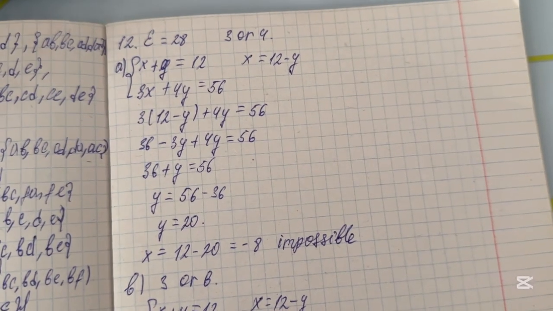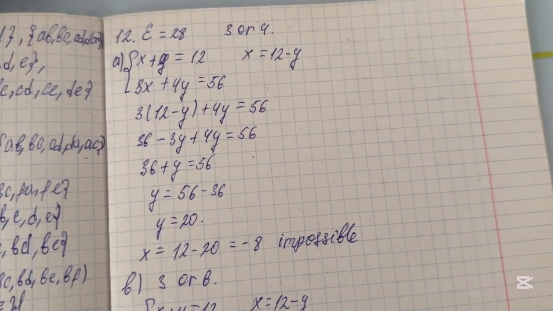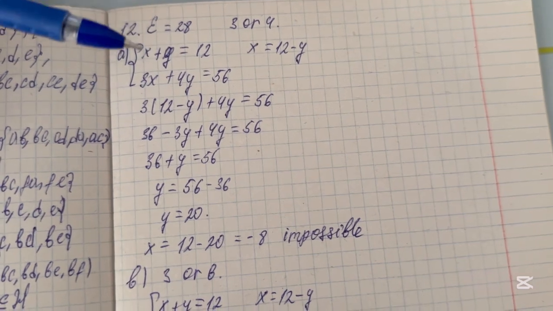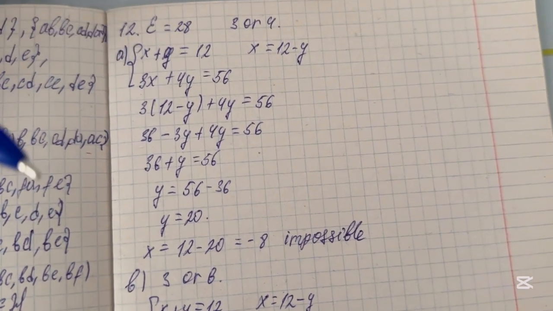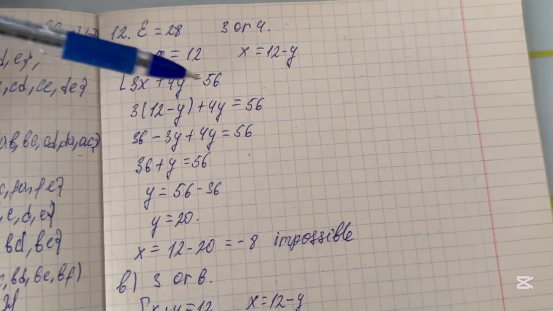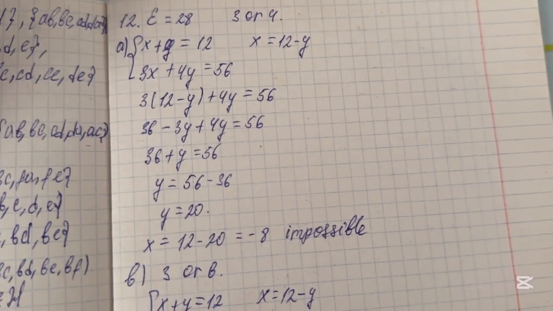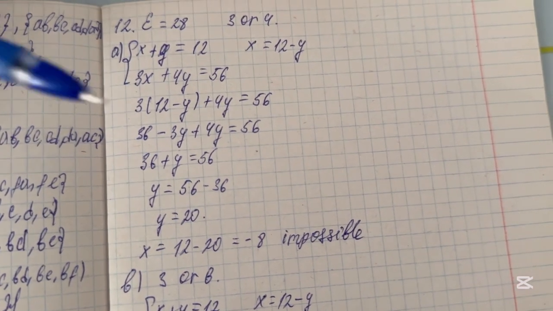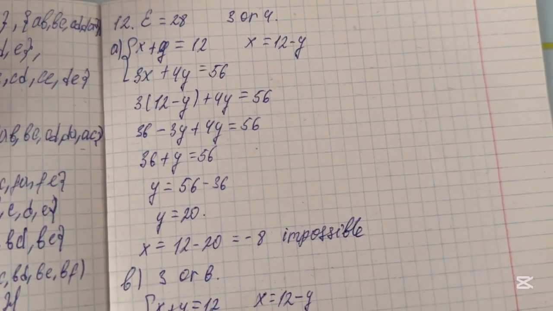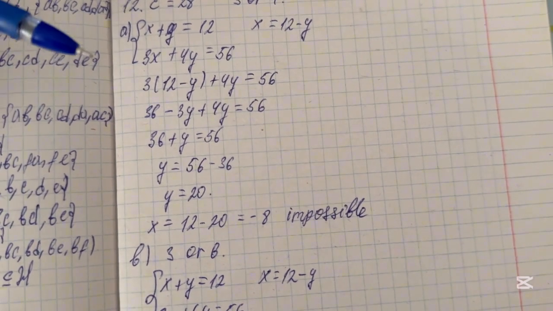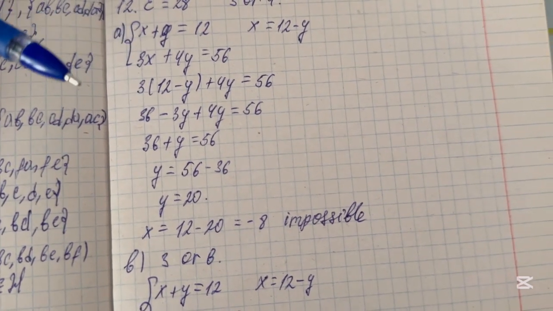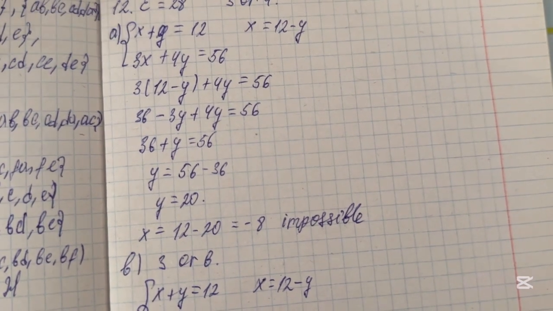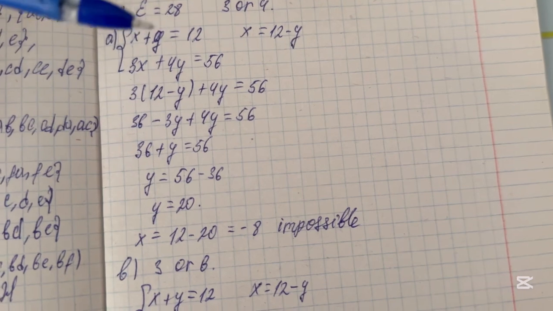We are given a graph with 12 vertices and 28 edges. By the handshaking lemma, the sum of all degrees must be 2 times 28, which is 56. Part A, degree 3 or 4. Let x be the number of degree 3 vertices and y be the number of degree 4 vertices. We get 2 equations, x plus y equals 12 and 3x plus 4y equals 56.